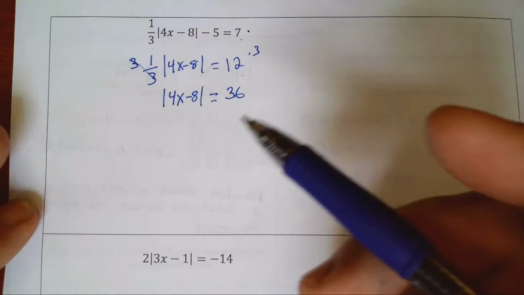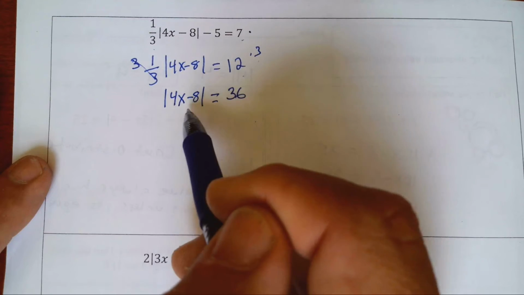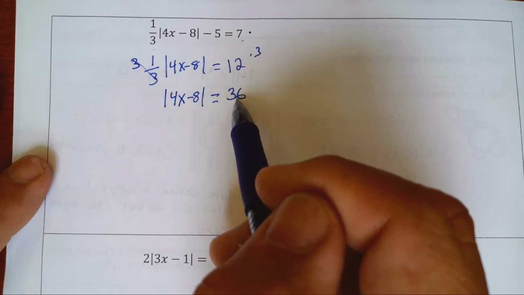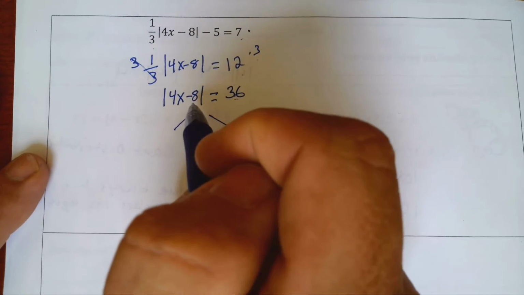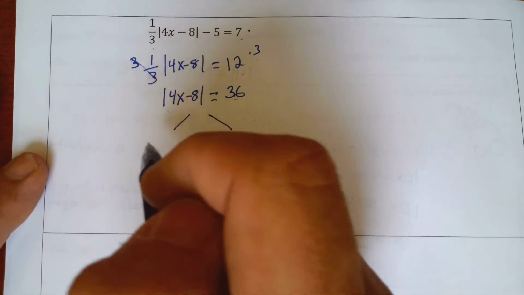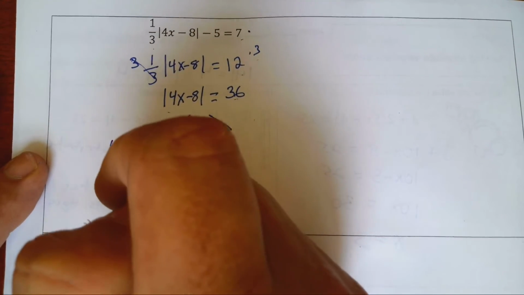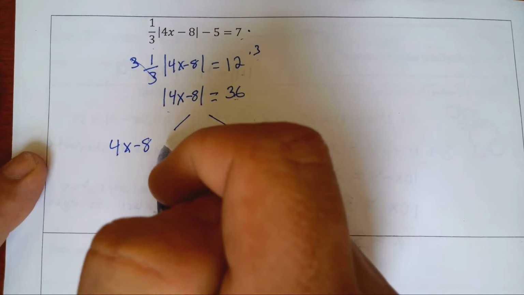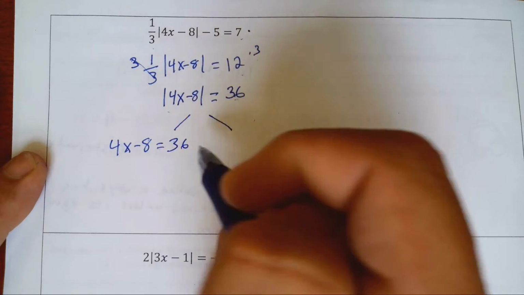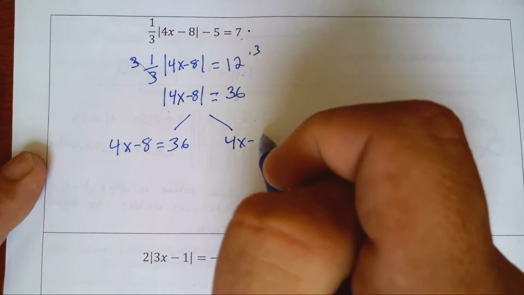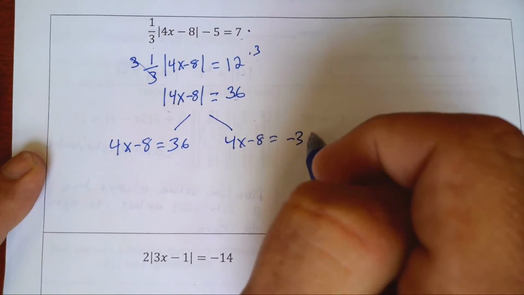So from this point, we're good. We've got absolute value equals some number, so that means there are 2 answers. So here you split it. And when we split it, it comes out of the absolute value bars, because we're going to account for the absolute value right now. I'm going to say 4x minus 8 equals 36, and then 4x minus 8 equals negative 36.